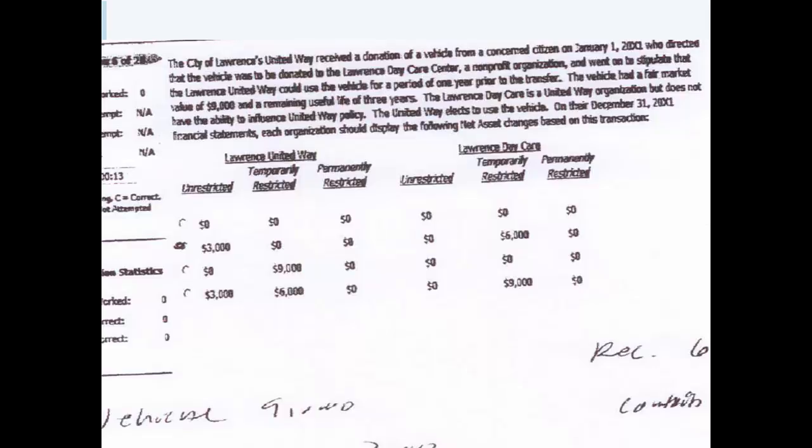But let's just take a look. The city of Lawrence United Way received a donation of a vehicle from a concerned citizen on December 1st, 20X1, who directed that the vehicle was to be donated to the Lawrence Daycare Center. So what's happening? United Way is the recipient, the daycare center is the beneficiary, right? Now let's see what they tell us about how the donor set this up.